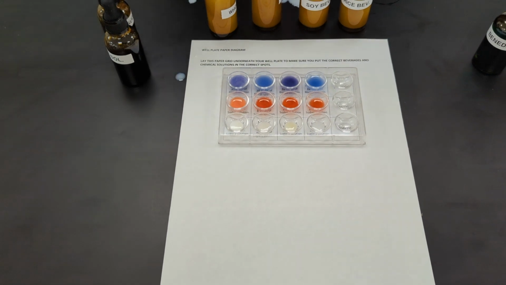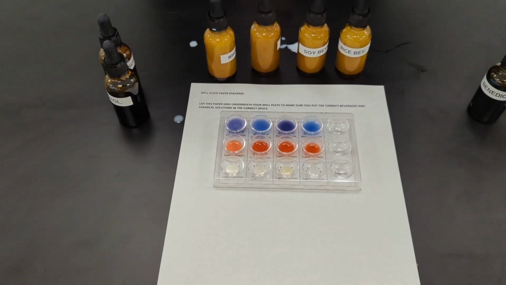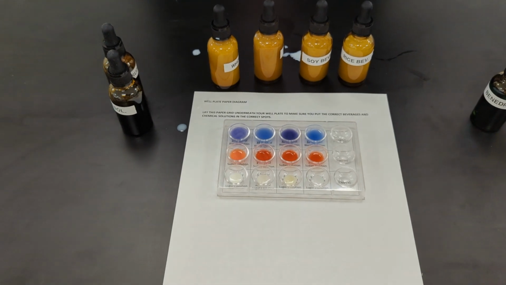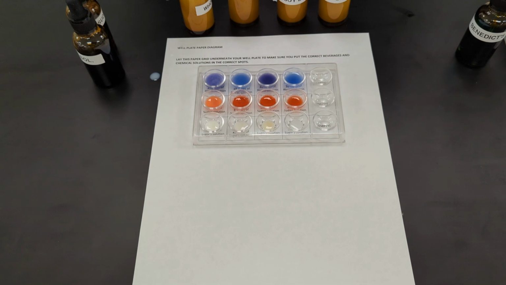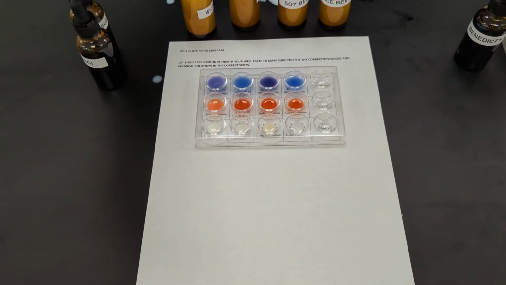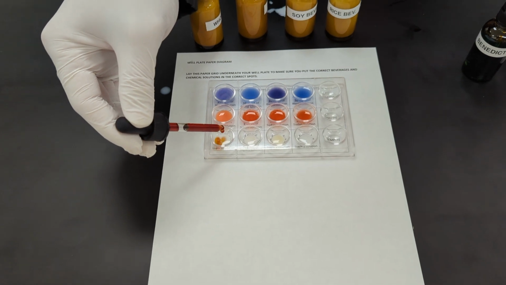Next, we will be doing the Lugol's test, which is going to be checking for complex carbs, also known as polysaccharides. So with Lugol's Solution, you're going to put 10 drops into each spot of your well plate.